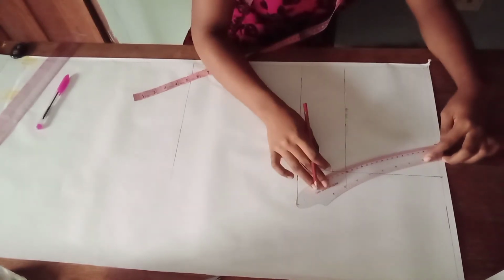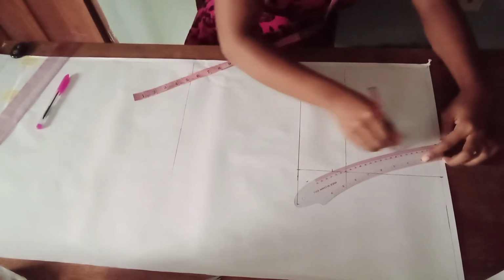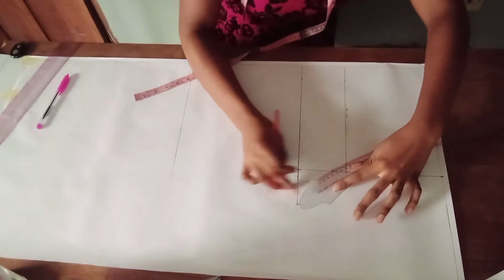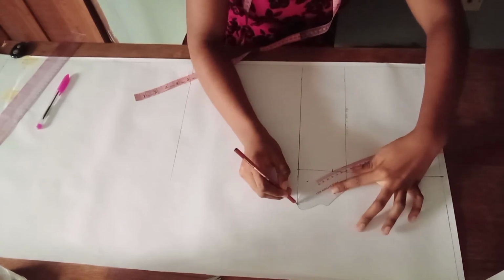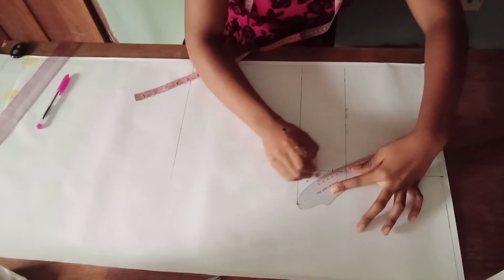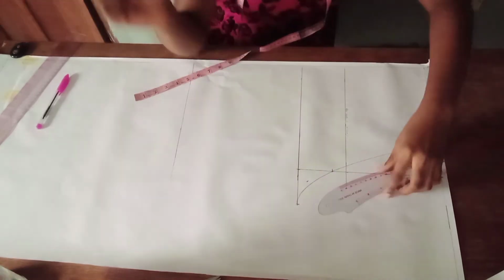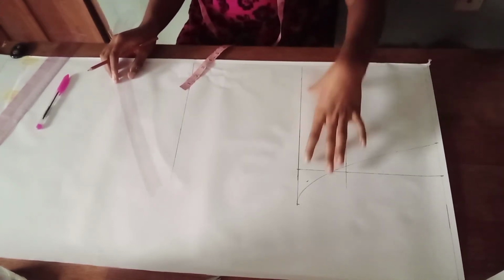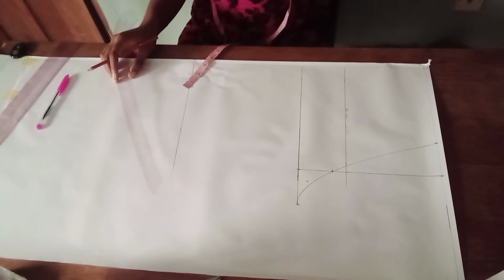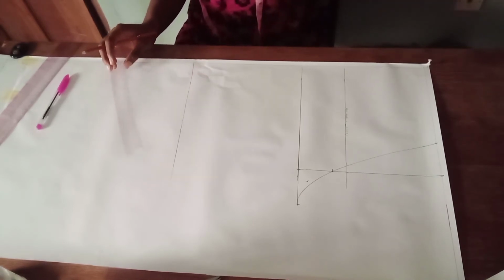I'm just going to do that here, then I'll connect it here. So this is the measurement. Men don't usually have that hip shaping the way female trousers usually do.